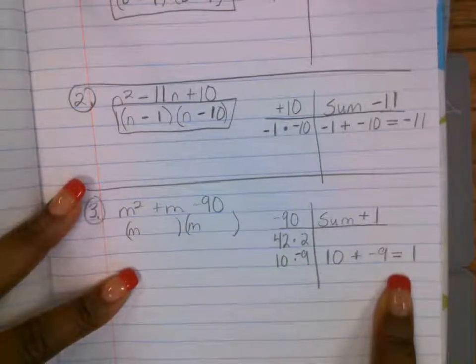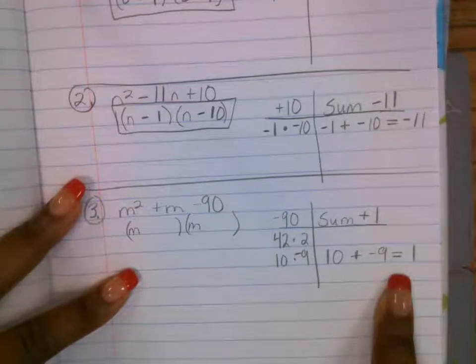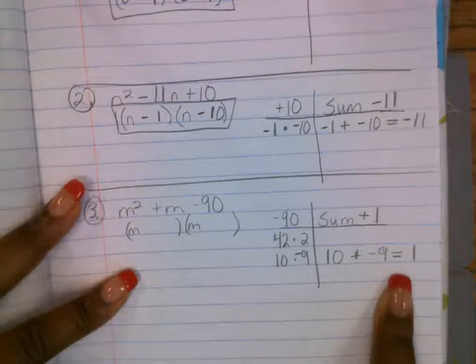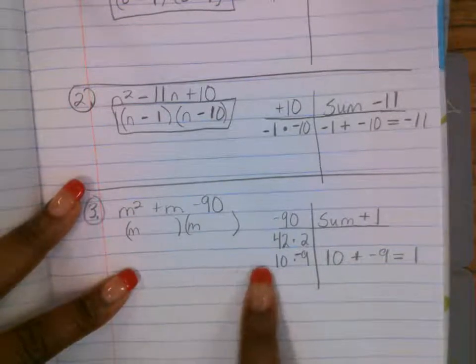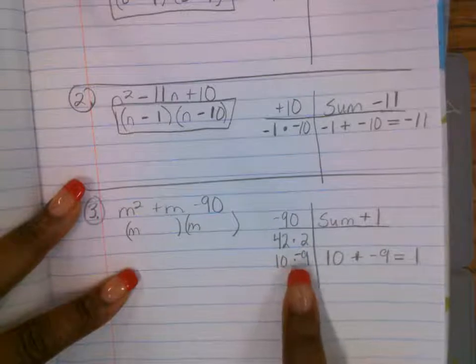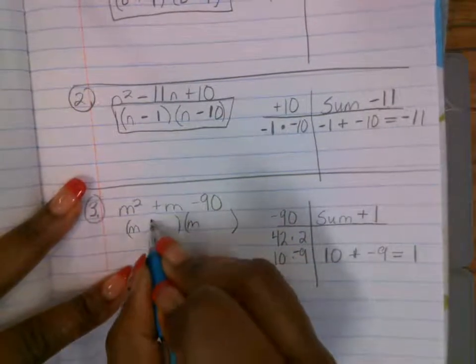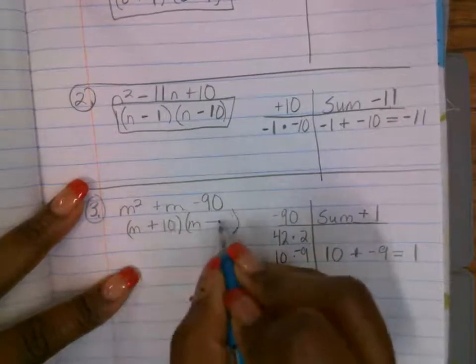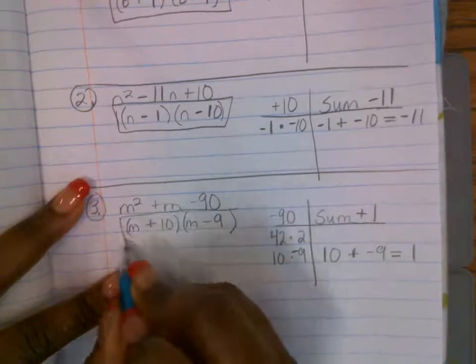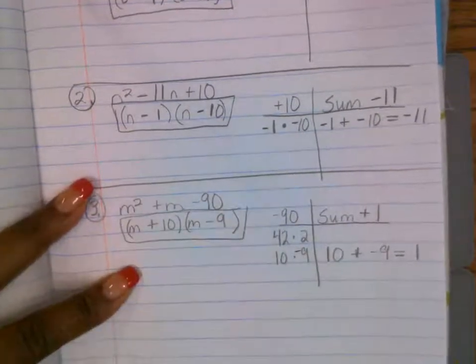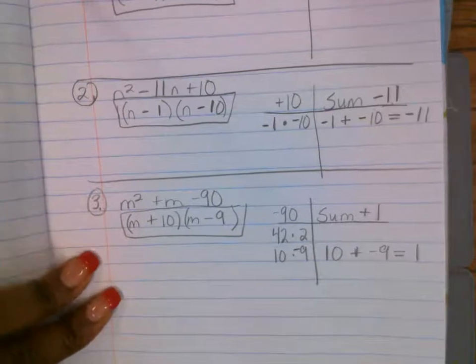Are y'all okay? No, maybe. I got 1 thumbs up. I got 1 maybe. Okay, good deal. More thumbs. All right. Okay, so now I'm going to use +10 and -9. So I can put +10 here and -9 here. And that's my answer. Okay, how do you feel?